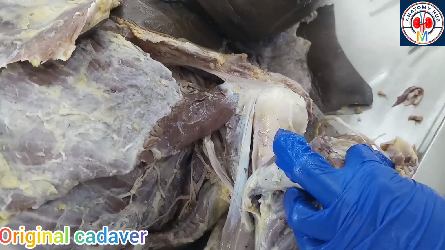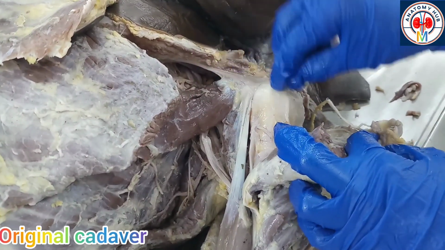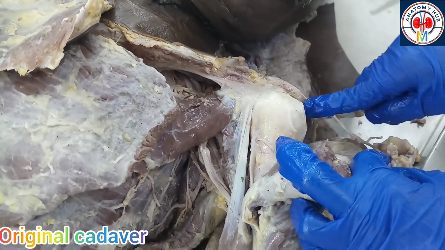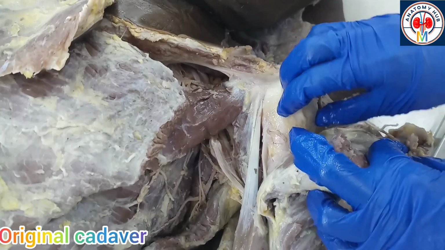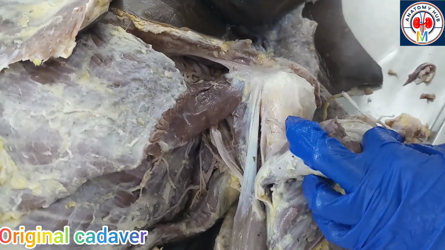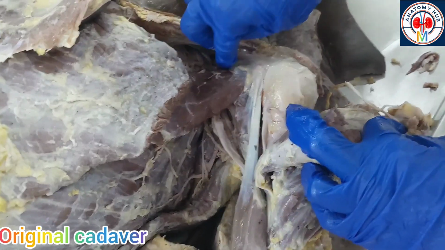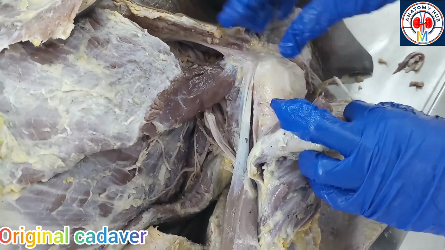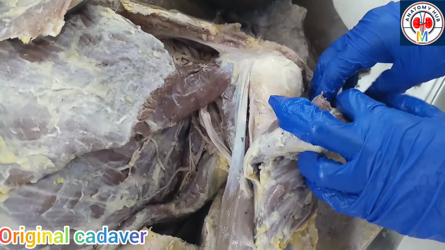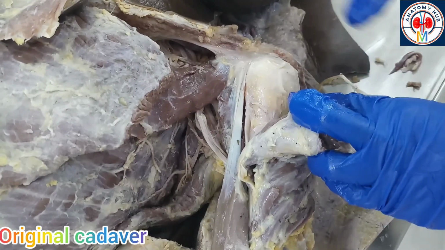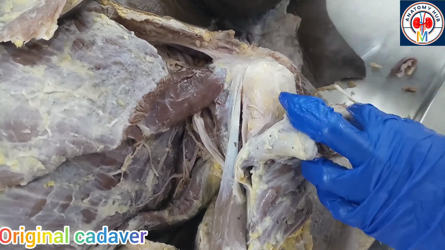First, coming to the articular surfaces, it is formed between two bones. It is a ball and socket joint. The ball is formed by the head of the humerus. The socket is formed medially by the glenoid cavity. So this is about the articular surfaces. Next, after the articular surfaces, we will see the ligaments.